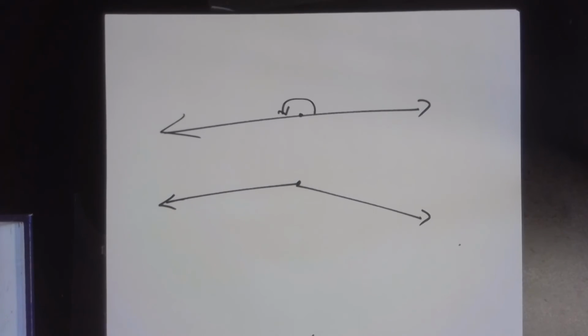Now, look at angle ABD. Is that a right angle? We do not know. Okay, it may be, it may be not. How about angles DBE and EBC, the two smaller on the right?